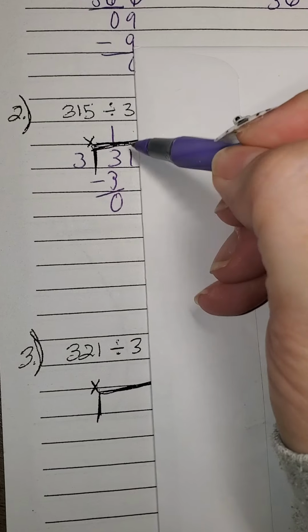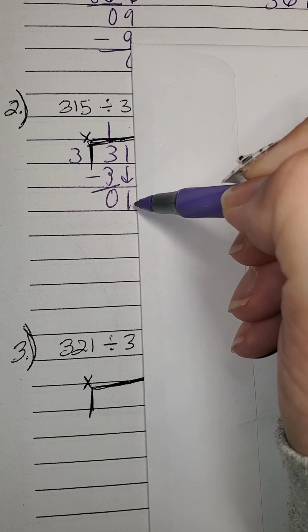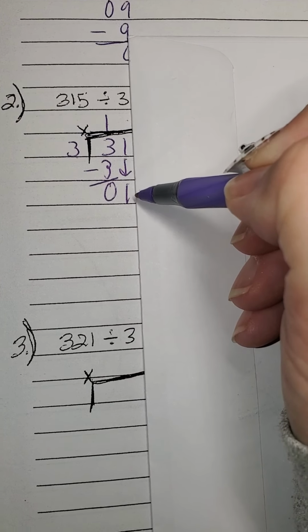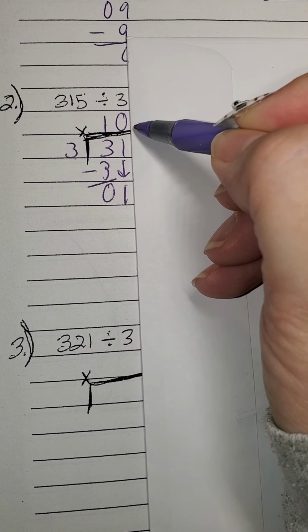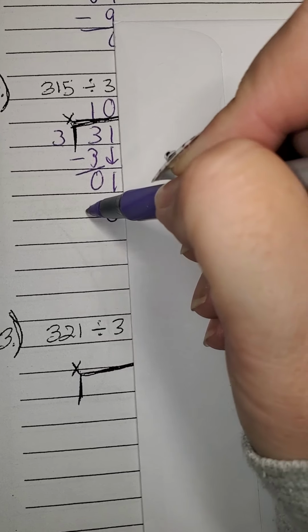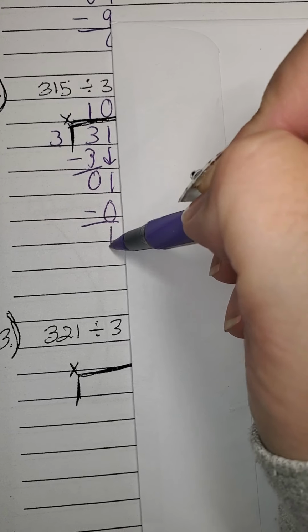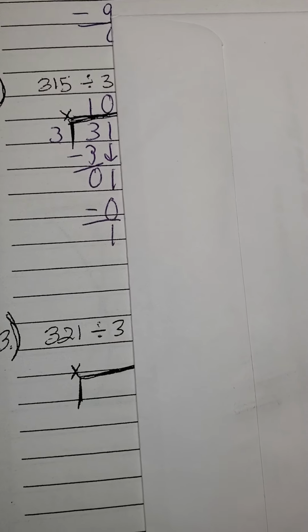Something has to go above this 1, so bring it down. What times 3 is close to 1, but not too big? Nothing. 0. 0 has a value of nothing. 0 times 3 is 0. Difference of 1 minus nothing. Difference of 1 and 0 is still 1. 1 minus nothing. We're not done yet.